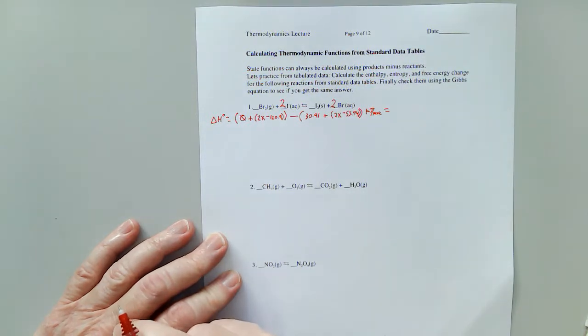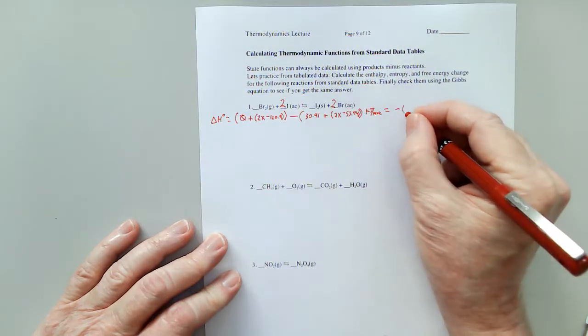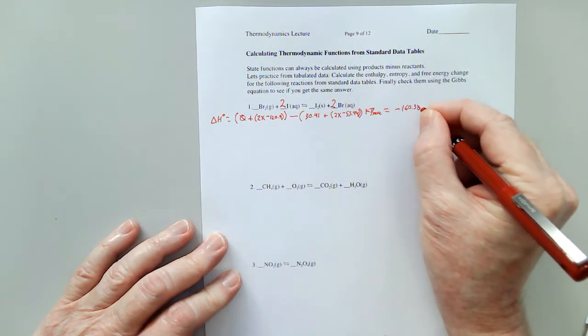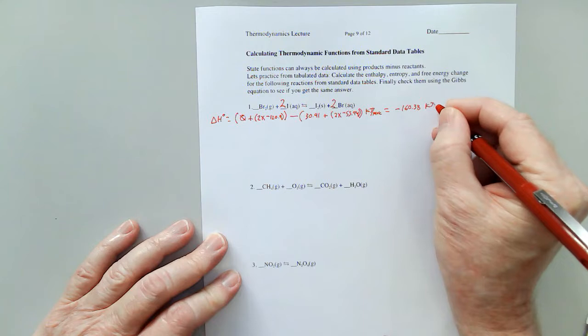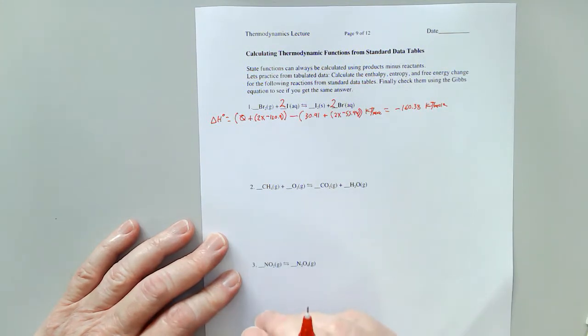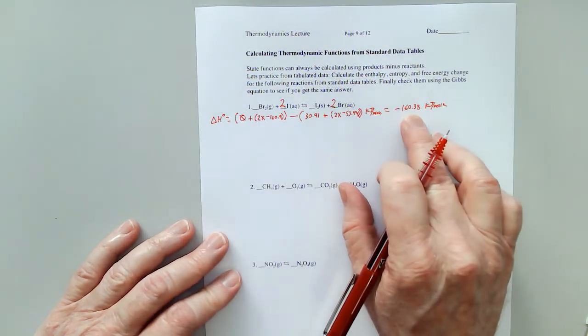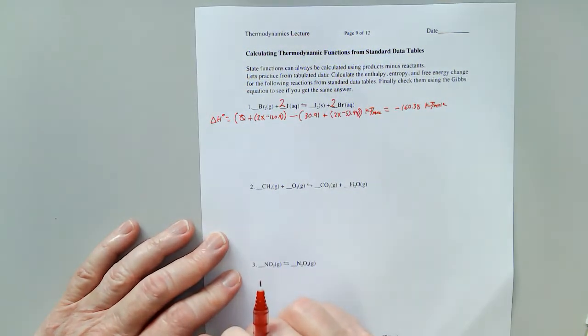And when I run that in my calculator, I get negative 160.83 kilojoules per mole. And typically, when I do one of these, I'm going to end up rounding off to a whole number on the AP exam these days. They pretty often like to keep those as whole numbers.